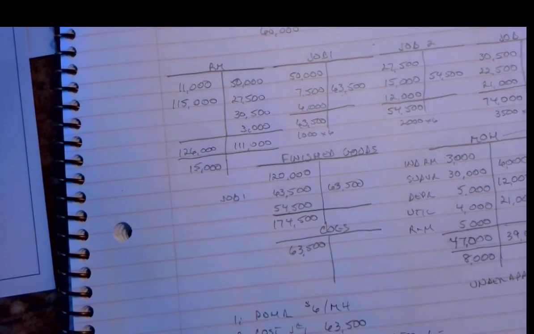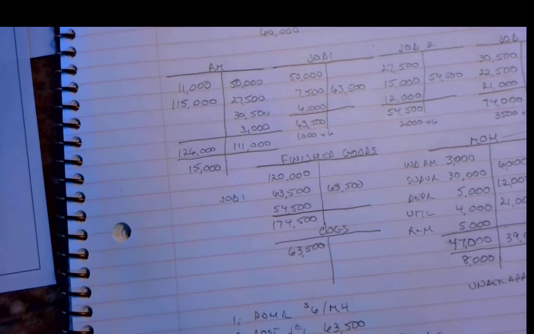What was cost of goods available for sale? Oh, that's a tricky question. Cost of goods available. See, we don't have a nice plain old work in process T account. But available for sale would have been job 1 and 2.